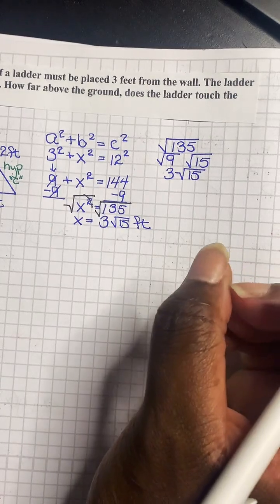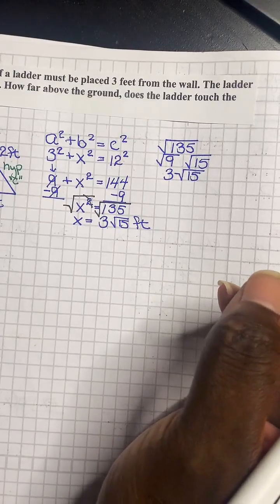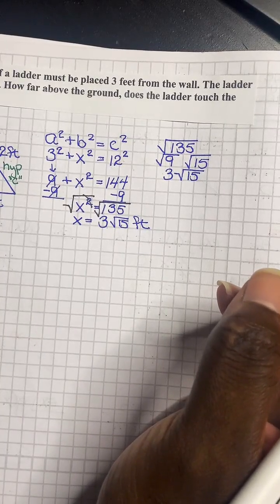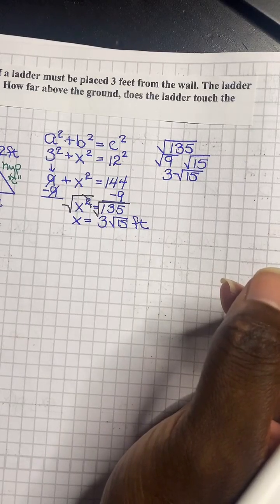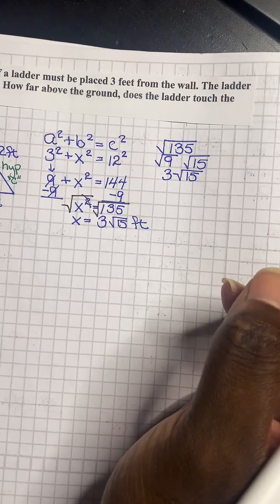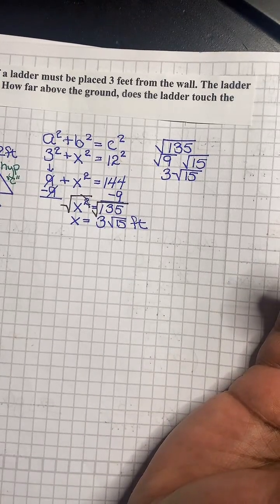Whereas the GED, the ASVAB, ACCUPLACER, you're not allowed to use a calculator unless they're starting to change the rules. But last time I checked, before the summer, no calculator. Okay? So that's why I can't use any decimals right now.